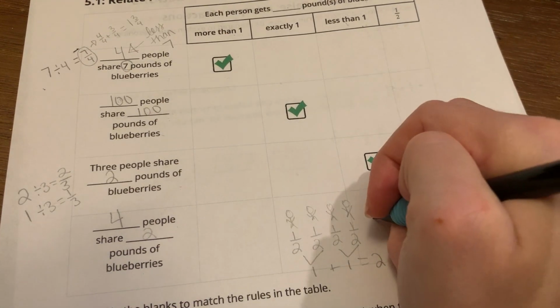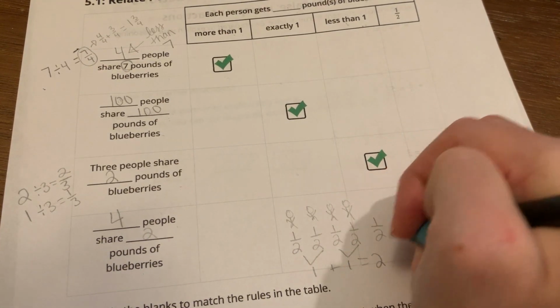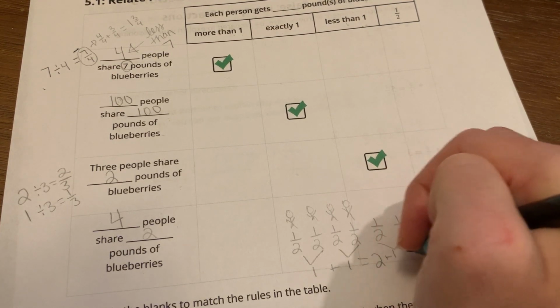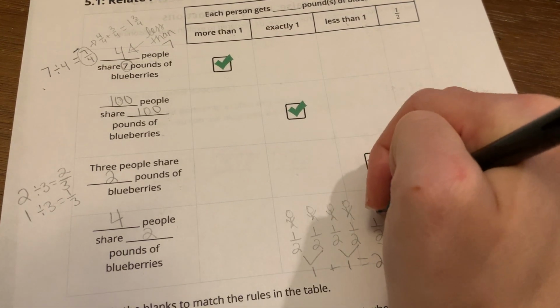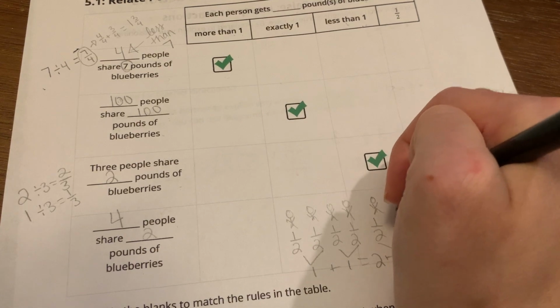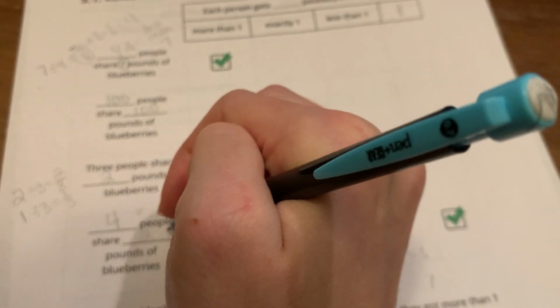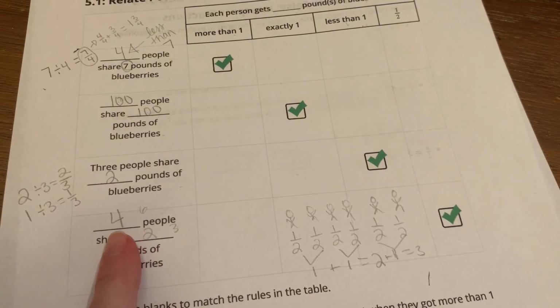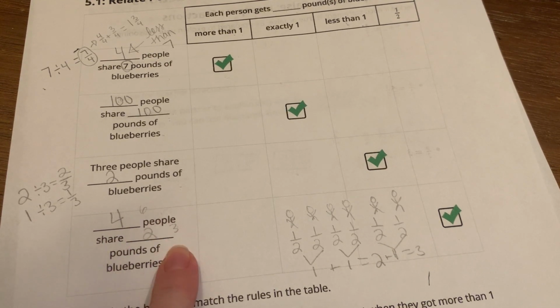Well, what if I wanted to throw in another pound? 3 pounds of berries and 6 people. Look here, 4 people, half as many pounds of berries. 6 people, half as many pounds of berries.